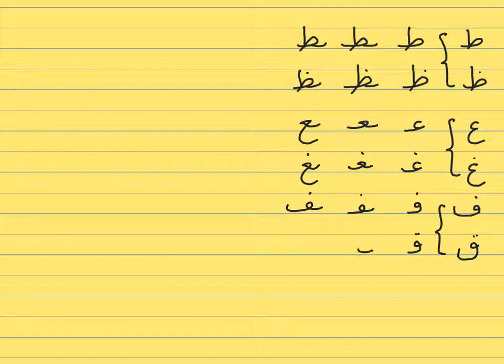This is your middle qaf. It can be connected to the previous and also to the next letter. And this is your final qaf. So for qaf, here it differs from fa. For qaf, you have to go down, then only you go up. So if you compare the shape of fa and qaf, this is where you see the difference.